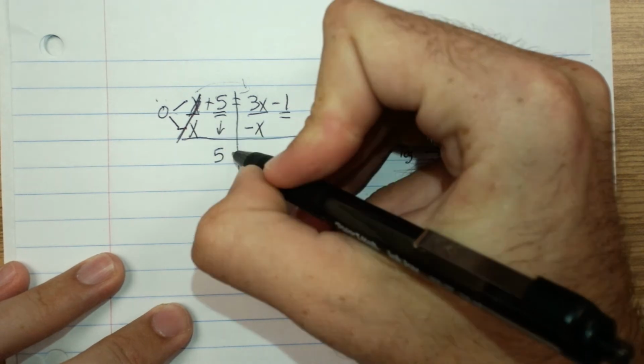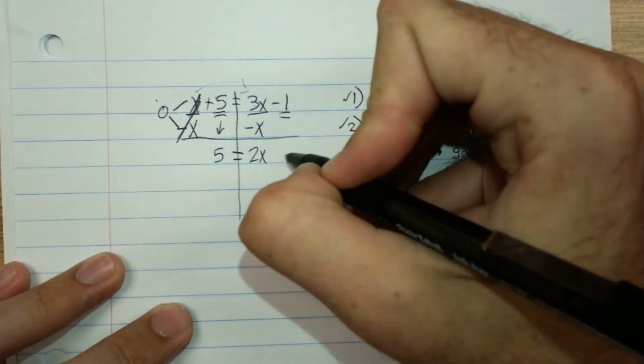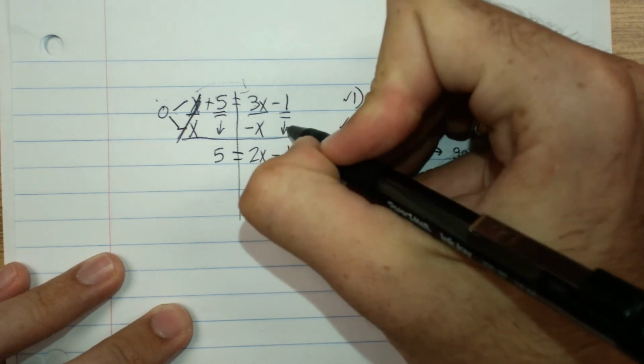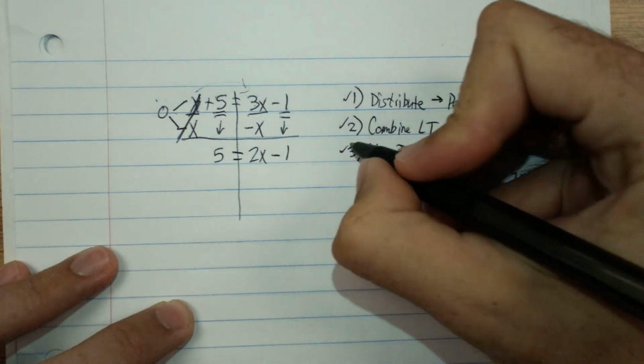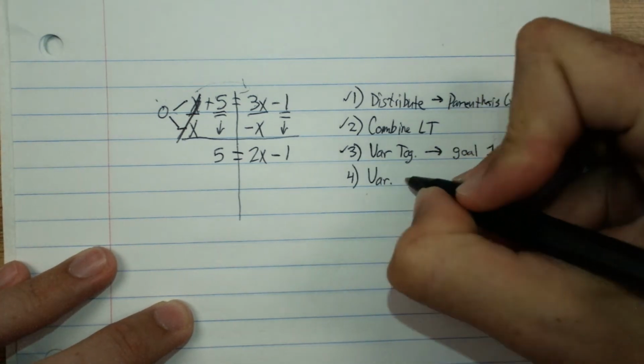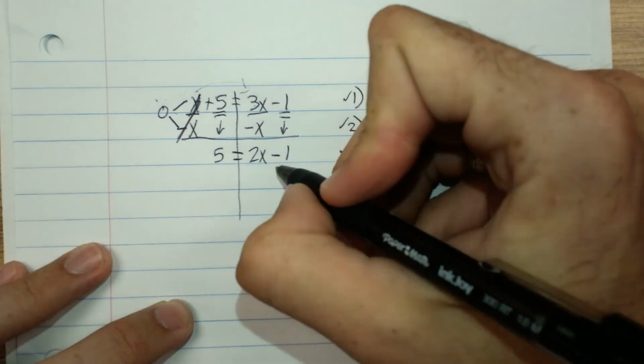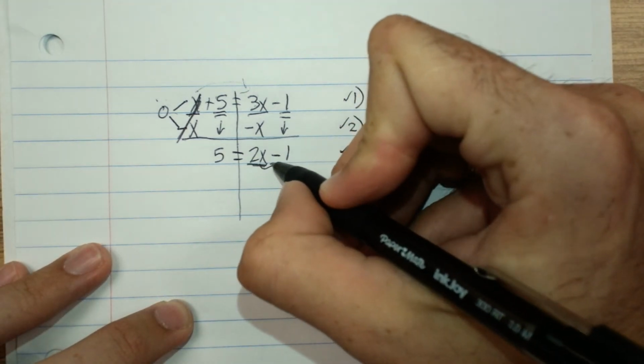We just bring down that 5. 3x minus x is 2x minus 1. Just bring that on down. Okay, so we're done with that step. Step 4 is to get your variables alone. So we're going to take our x here and we're going to get rid of that buddy right there.